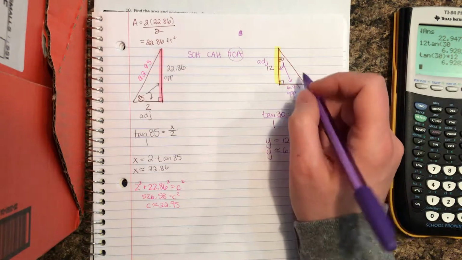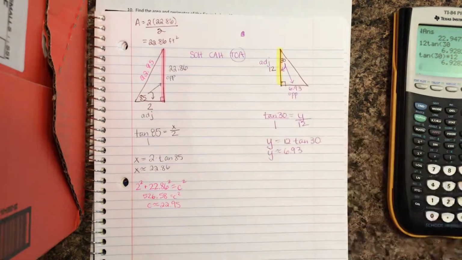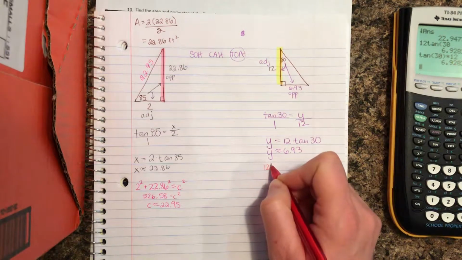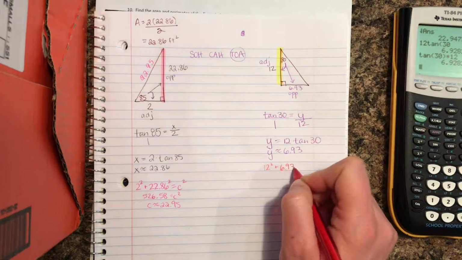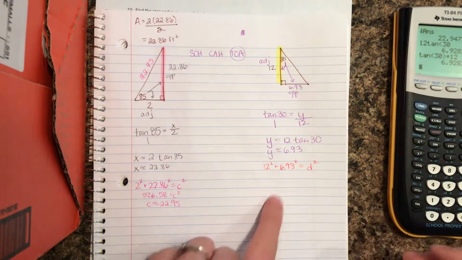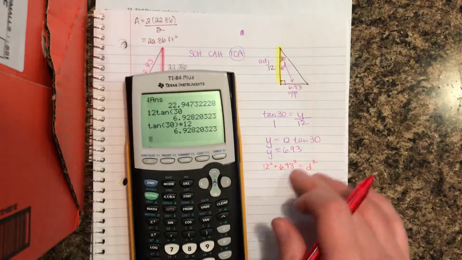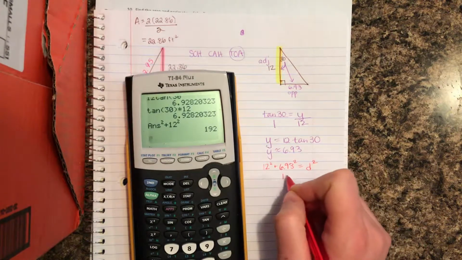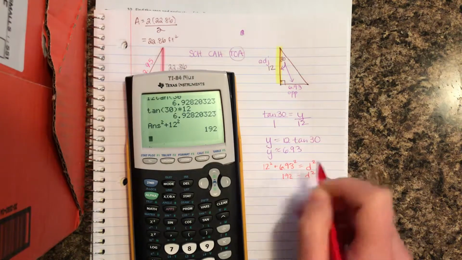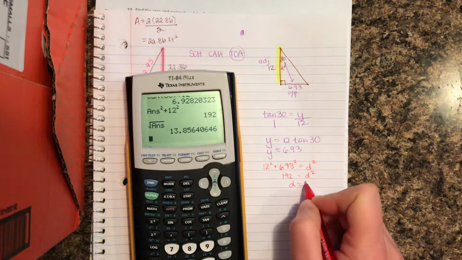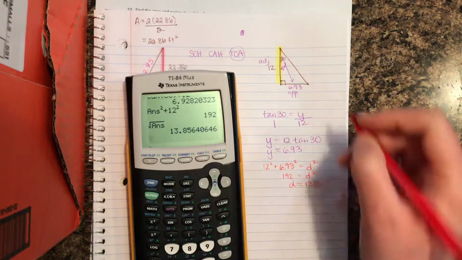Now that I know the bottom, I can use the Pythagorean theorem to help me find the hypotenuse. So 12 squared plus 6.93 squared equals, I'm going to use d this time, d squared. I have this on my calculator already, so I'm just going to do 6.93 squared plus 12 squared equals. I get 192 for d squared, take the square root, and I get that d is approximately 13.86.